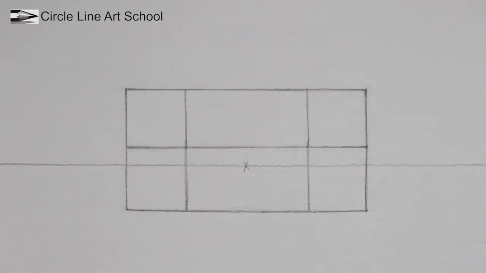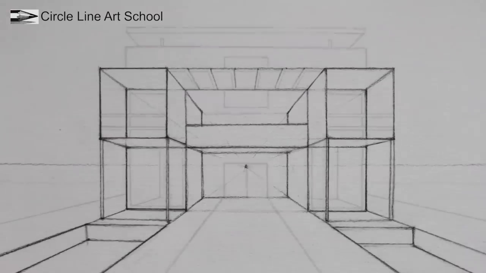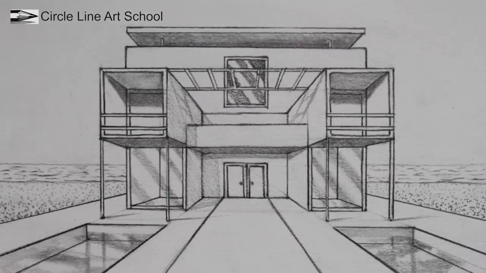Hi, Tom here, and in this week's Circle Line Art School video, I'll show you one way to draw a house using cubes in one-point perspective.